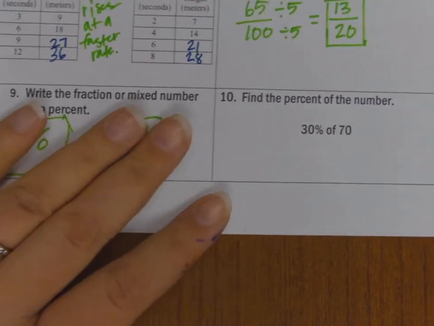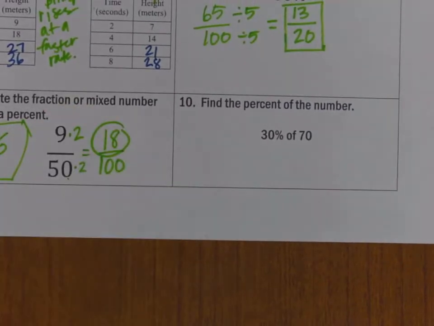Okay. All right, number 10. Find the percent of the number. This is 30% of 70. Now, there are a couple of different ways I taught you could do percent problems. Remember, there's the double number line. You could use a ratio table. You could set it up as an equation or a proportion. Okay, and my favorite is the equation. So that's what I'm going to do.